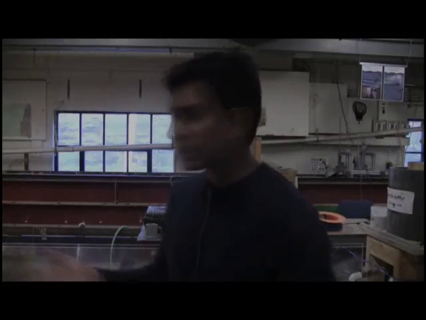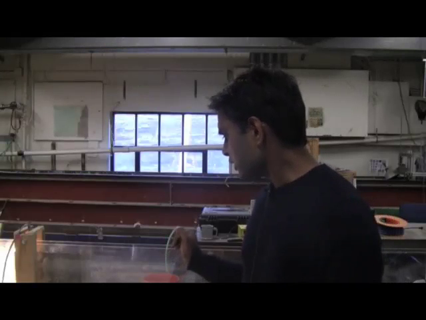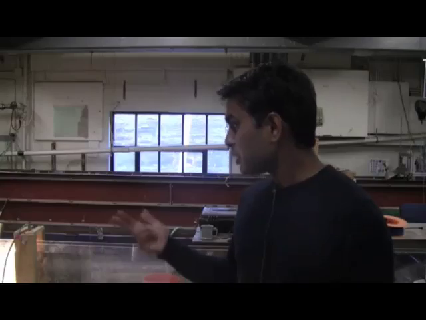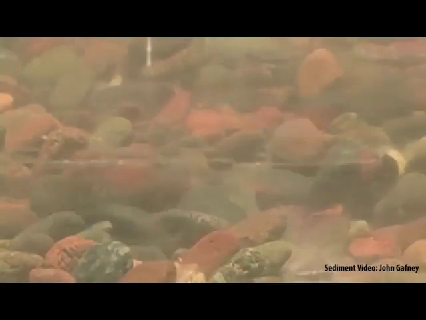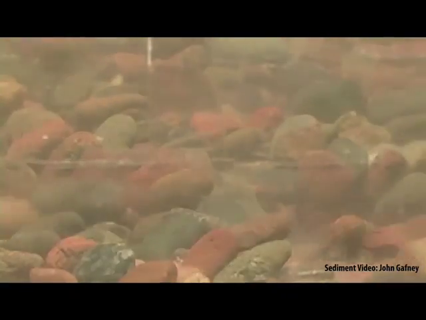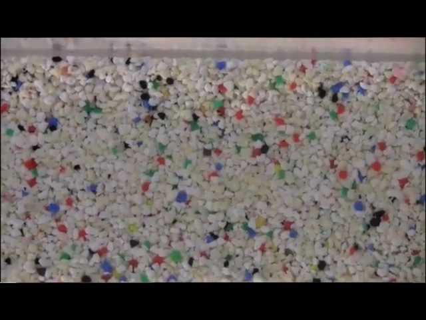interaction, you see these particles moving in random directions. In turbulent flows, you see more saltation, the particles jumping, and also sliding and rolling. But here, since there is no turbulence coming from the water flow, you will just see that particles are either sliding or rolling.